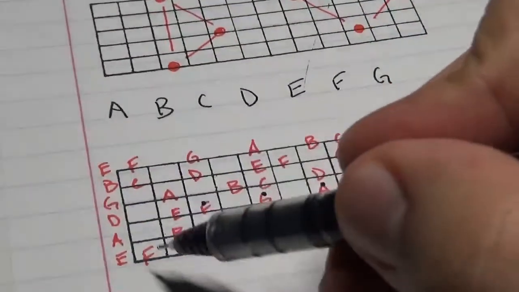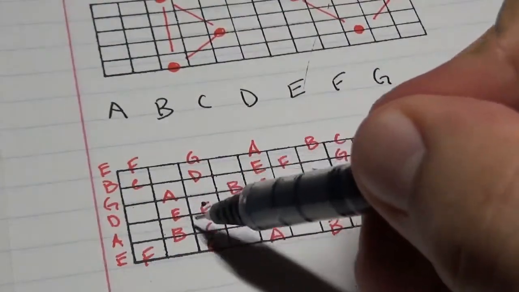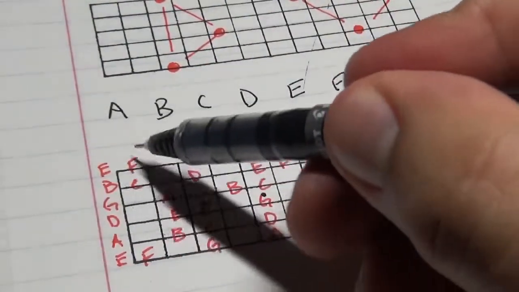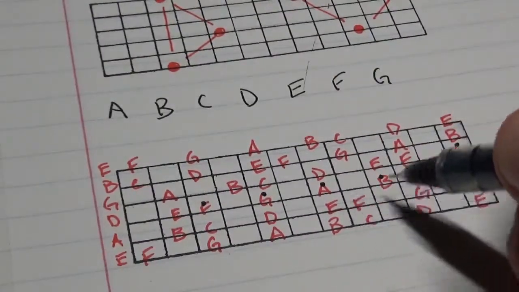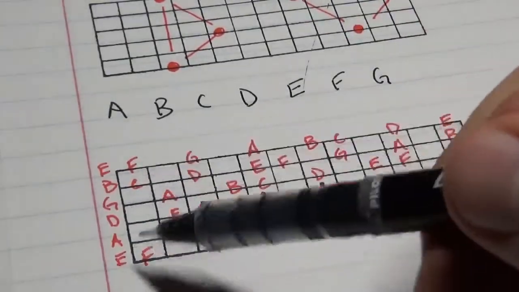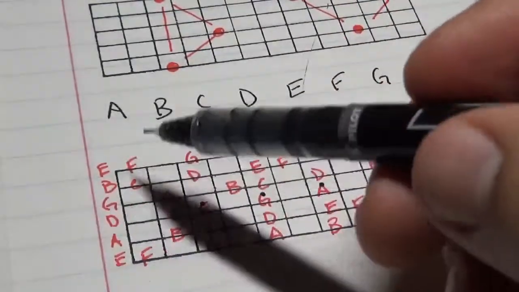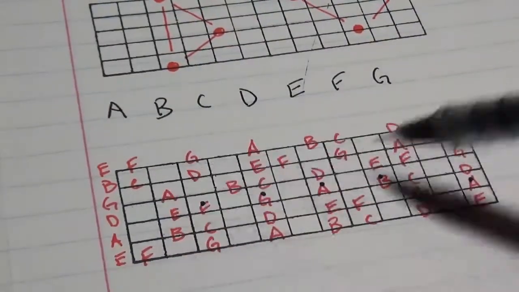So basically, if this is an F, right, we know an F is here on the 1st fret of the E, we know an F is here on the D string, and we also know an F is here on the high E. We also know that there's an F here on the A string, and thus there's an F here on the G string and an F on the B string. You now know where there's Fs all over 6 strings, so you can cover all your ground.